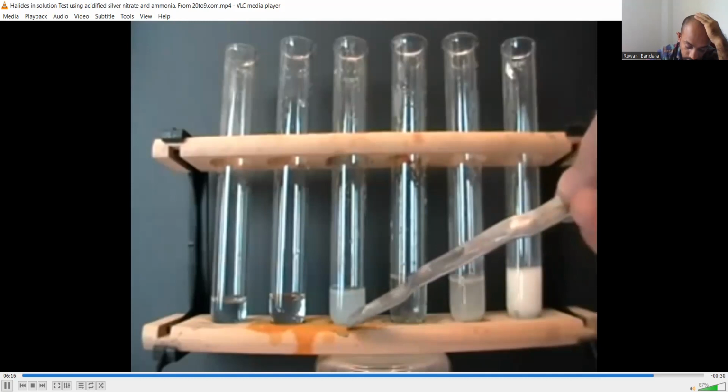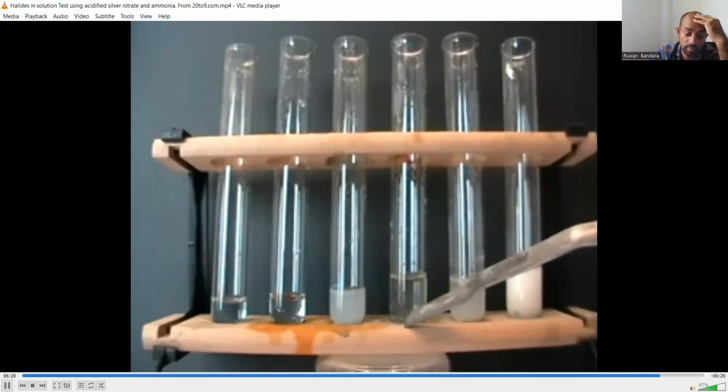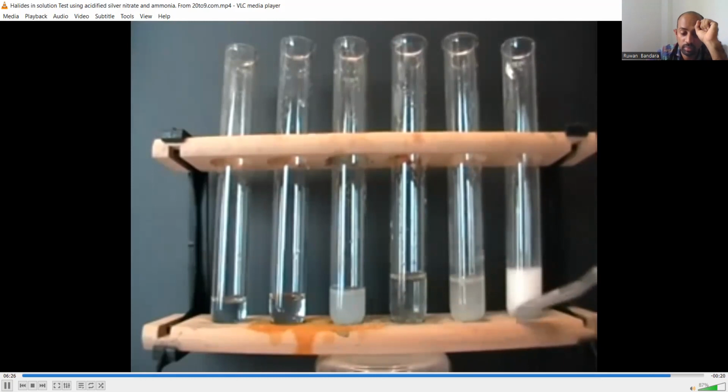That precipitate did not redissolve in dilute ammonia, but it did dissolve in concentrated ammonia. With the iodide we got a yellow precipitate. The yellow precipitate did not dissolve in either dilute or concentrated ammonia.